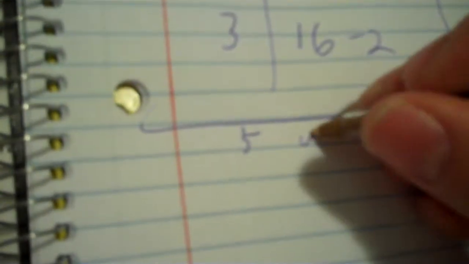Okay, next problem, 5 units up. So x, f of x.